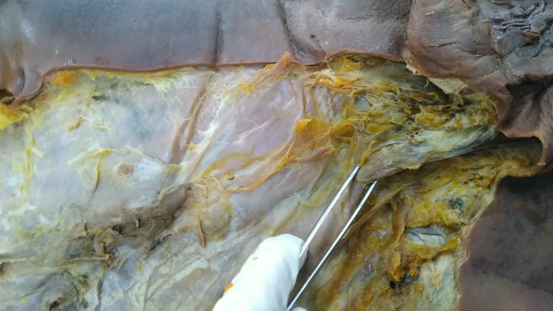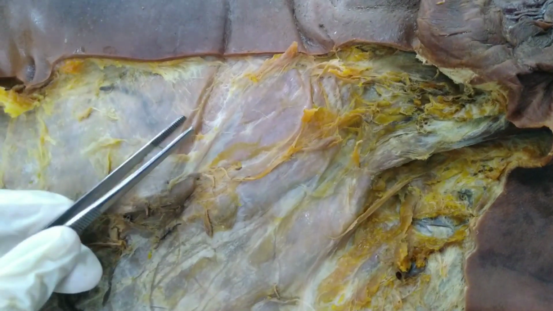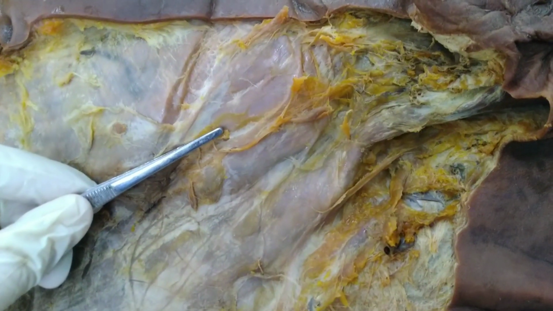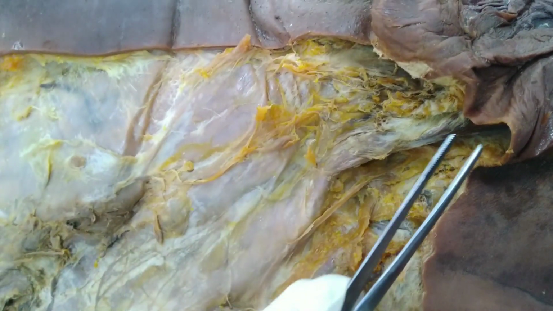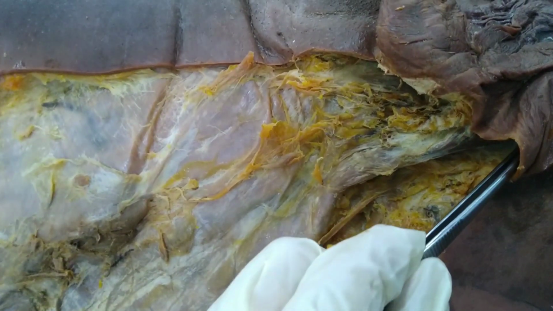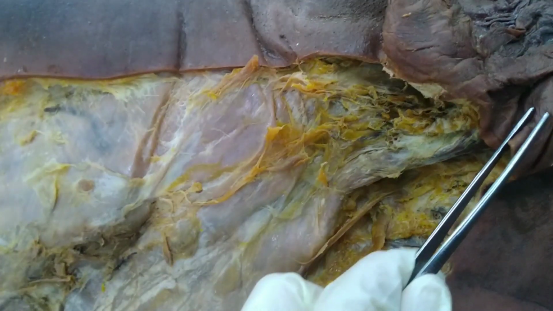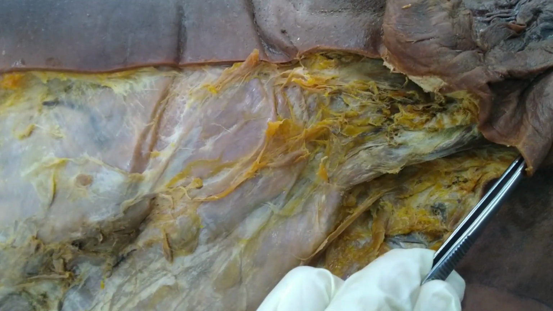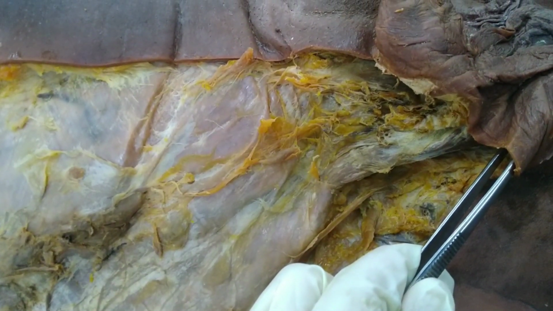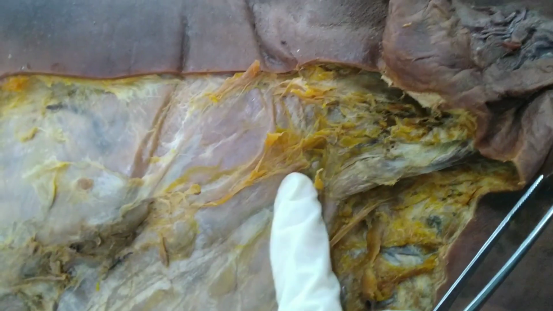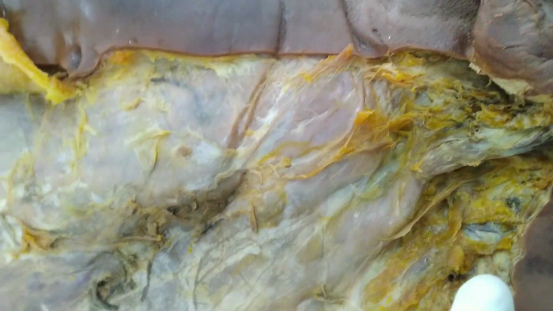The spermatic cord will carry important structures such as the testicular artery coming from inside the abdomen, specifically from the aorta. It will also transmit the testicular veins coming from the testis here inside the scrotum, going back inside. And from the testis also, it will transmit the vas deferens, the conduction tube for sperm cells. The sperm cells are manufactured in the testis.